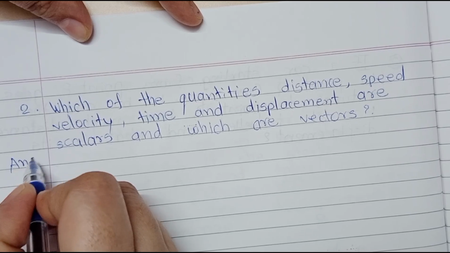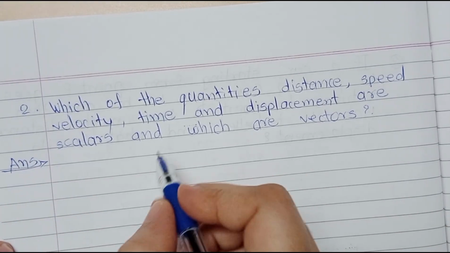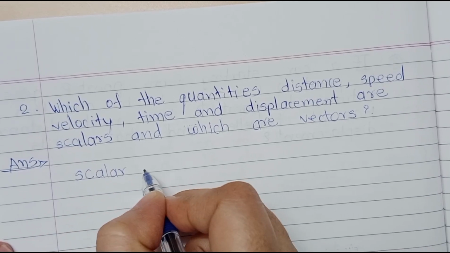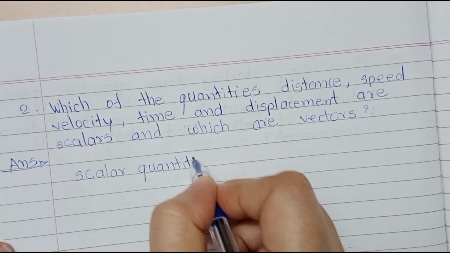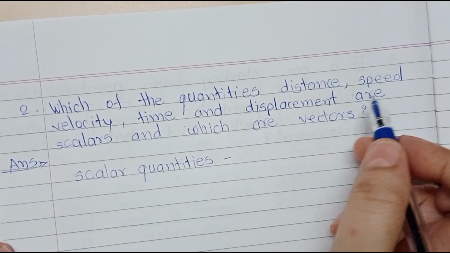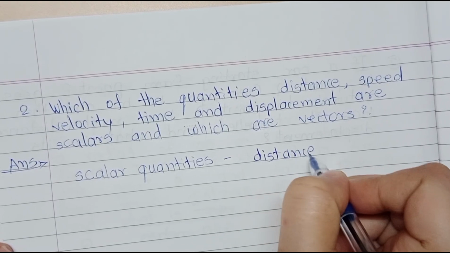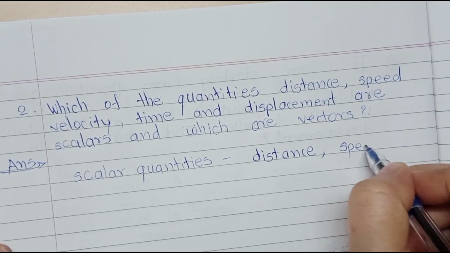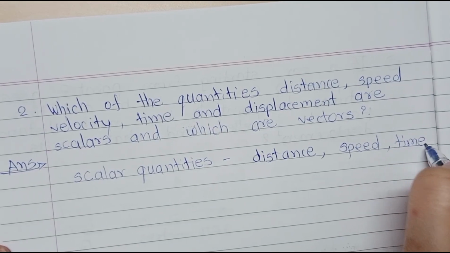Answer. First we write scalar quantities. Scalar quantities are distance, speed and time.